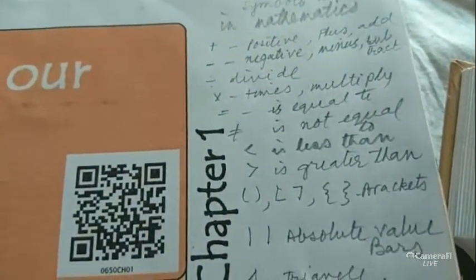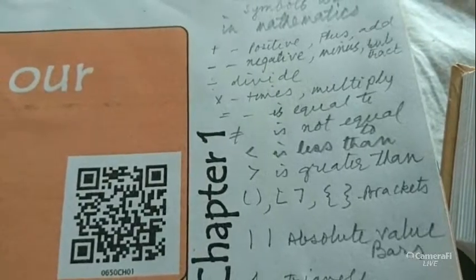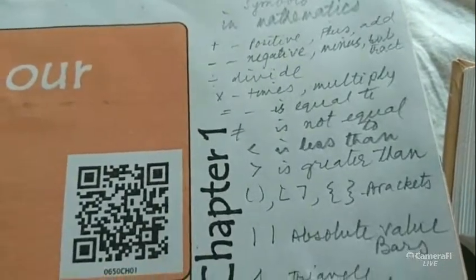Then I can also tell you divide 16 by 4. All these: plus, minus, division, then 5 multiplied by 4, that means this.